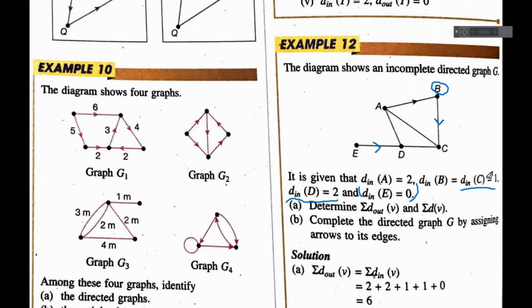Now we go back to here. In degree of C equals to 1. So just now we already have 1 line coming in into C. Therefore, these 2 lines must be going out from C.